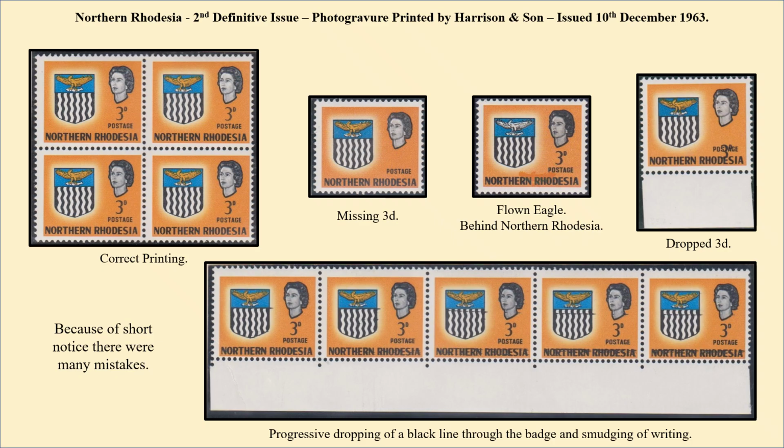you've got a black line which decreases across the badge with each of the stamps, and there is also a slight smudging on the last 3 stamps of the Rhodesia.